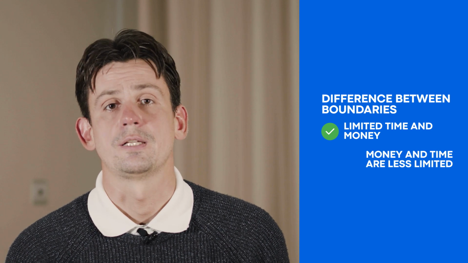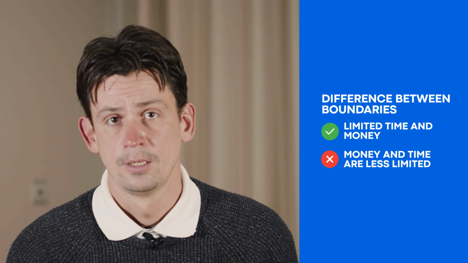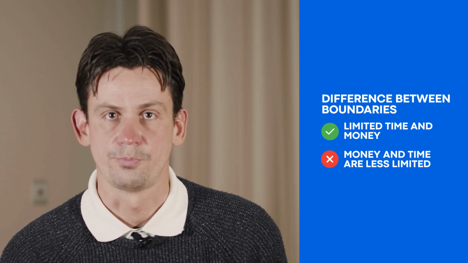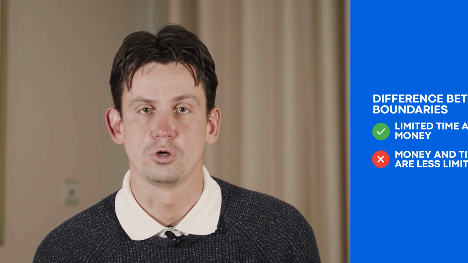But it does not work in cases when money and time are less limited. An example could be large corporations where the cost of mistakes of not delighting your customers is too high. And in fact, the company would prefer to take more money and more time to build the right product instead of the fast, minimum viable product. So knowing this, you will understand the boundaries in which the concept of MVP, or minimum viable product, is useful and less useful.